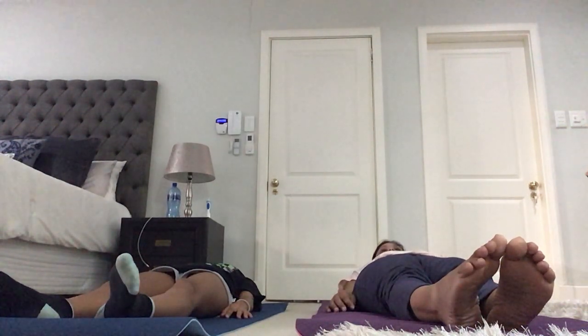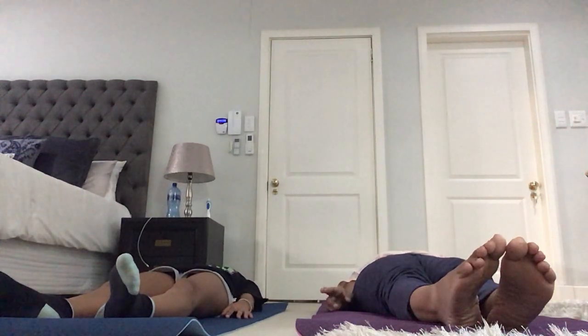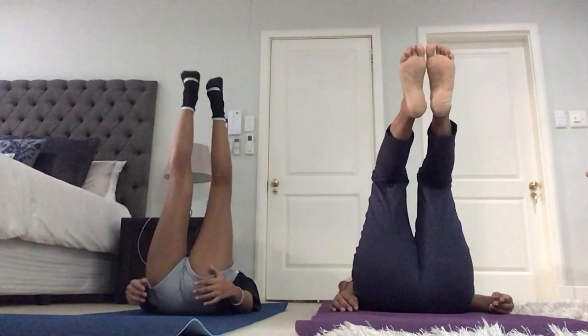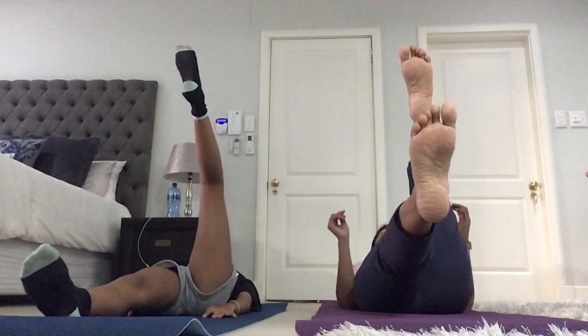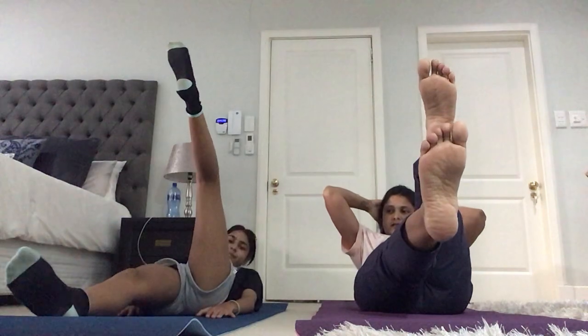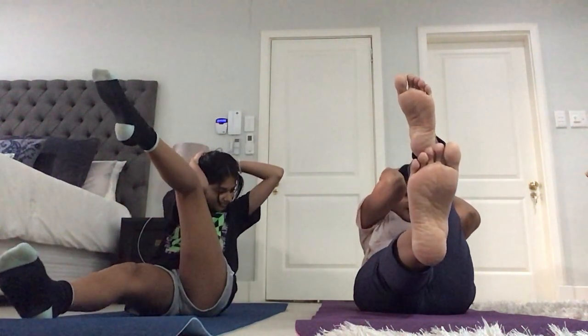Let's do our oblique muscles. So if we are going to engage our oblique muscles, then this is how we're going to do it. Pick both your feet off the ground, bend your knees. Okay. Stretch out your right leg. Pick up your torso off the ground. Bring your right elbow to meet your left leg. And you will feel that oblique muscles working very hard.